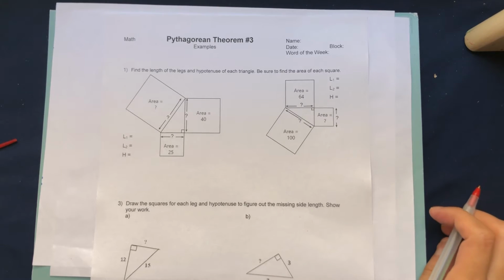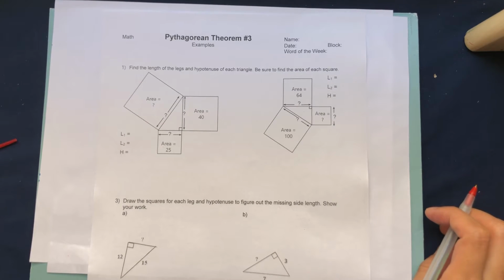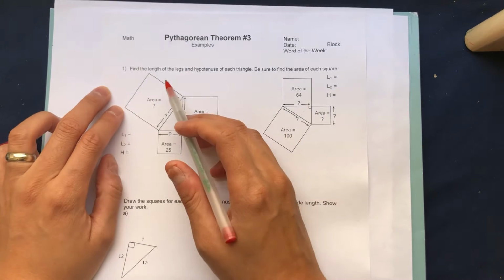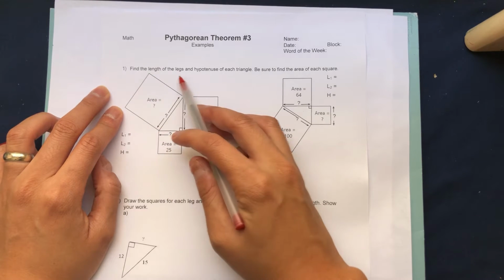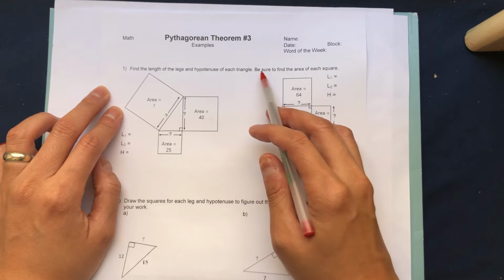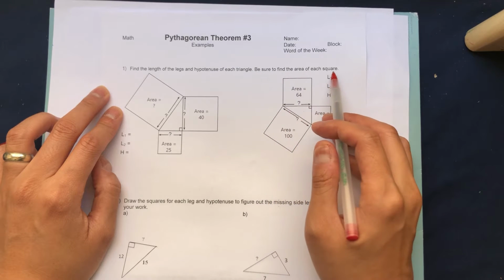Hi students, for Pythagorean theorem number 3, we'll be looking specifically at what the side lengths are for the legs and the hypotenuse, along with what the areas of the squares are. With that said, we're going to start with this first one. The instruction reads as follows. Find the length of the legs and hypotenuse of each triangle. Be sure to find the area of each square.